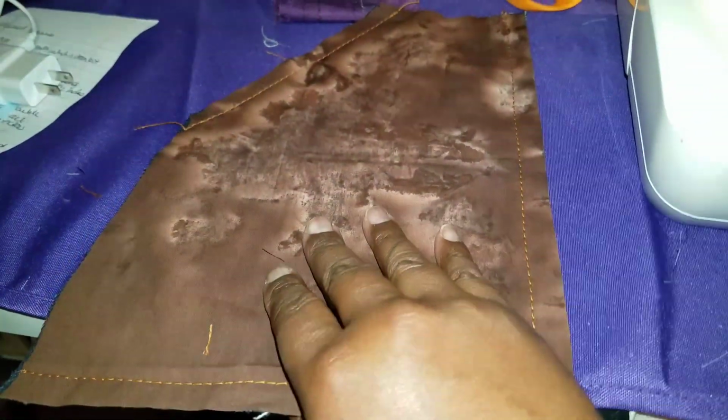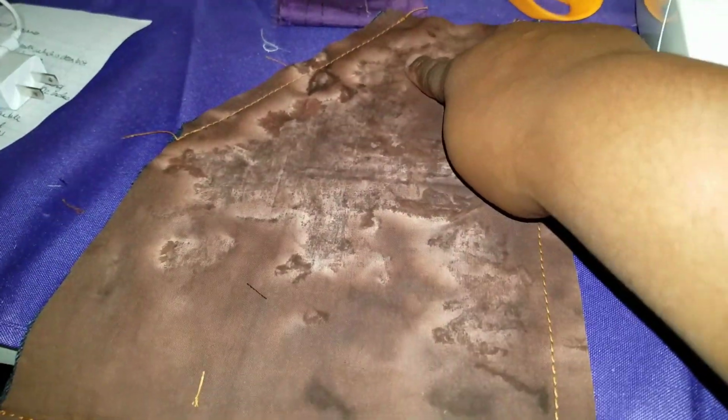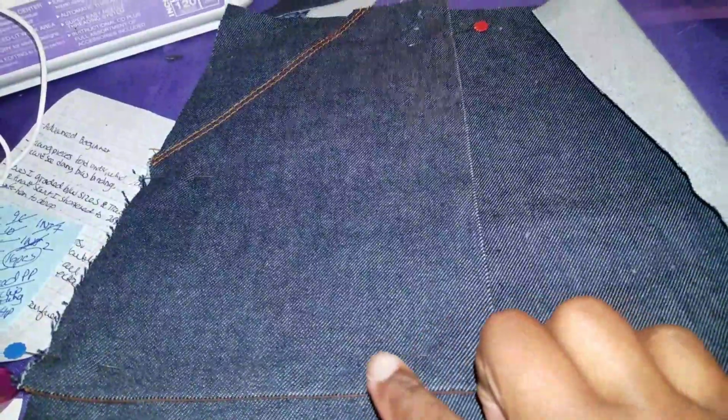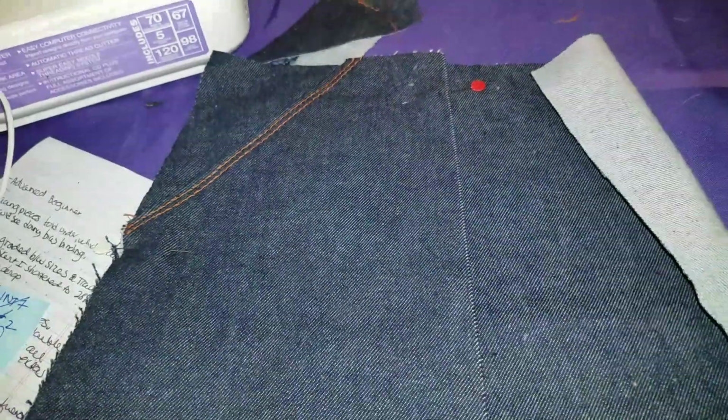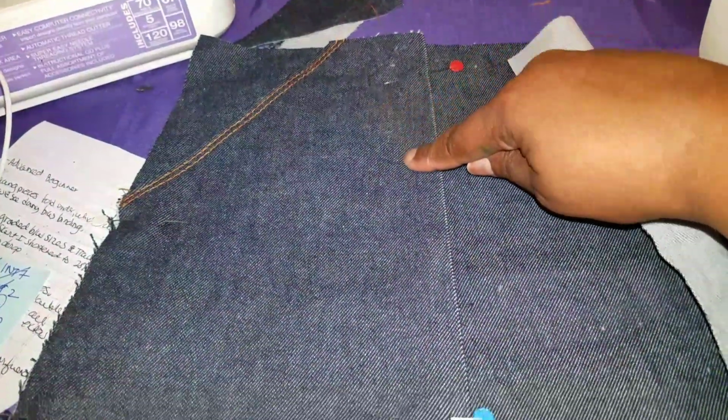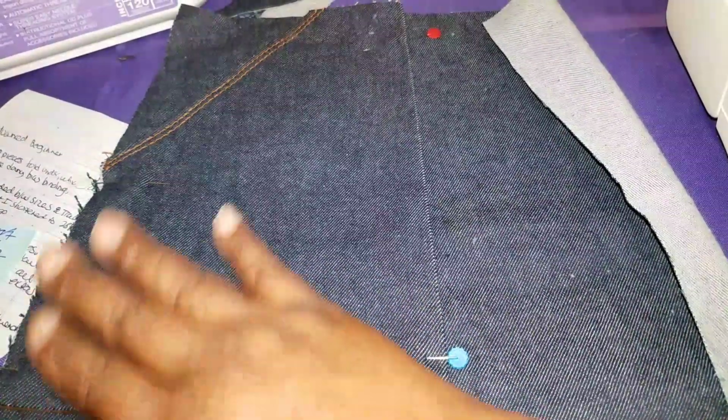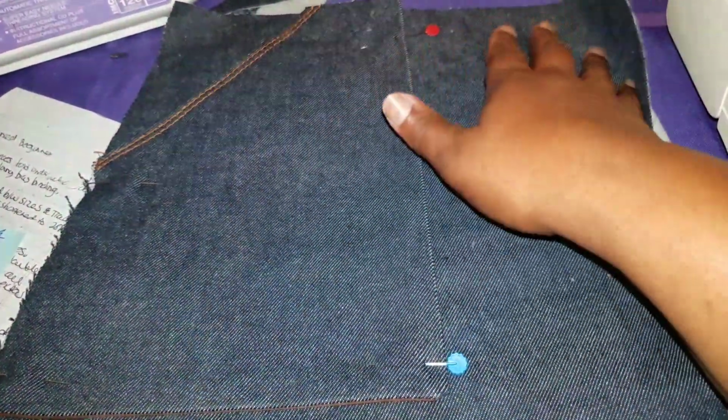So here I just put the right sides together for my pocket. I sewed up this way, down, and here. So I'm going to turn this inside out, press it, and top stitch along the upper edge of the pocket. Okay, so I've turned it inside out and I've top stitched at the top. Now I'm going to top stitch the front pocket onto the front of the skirt.